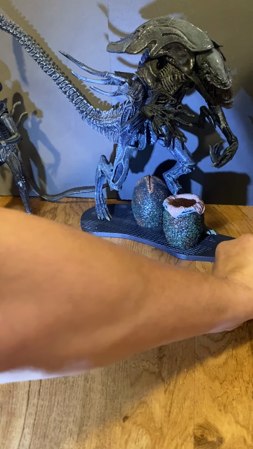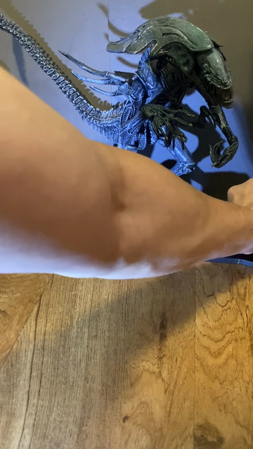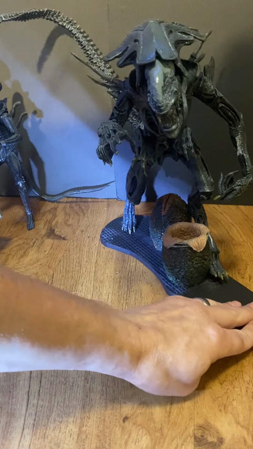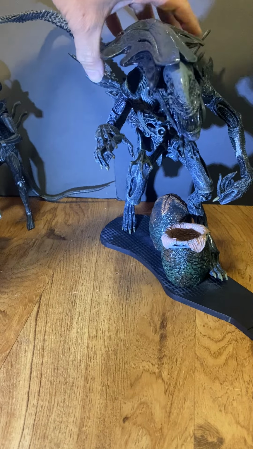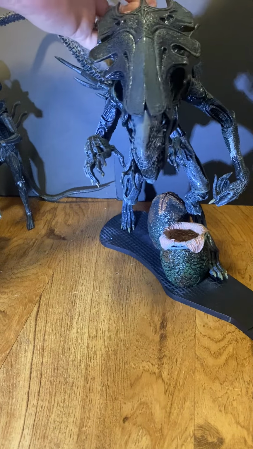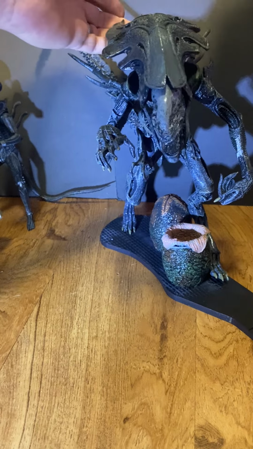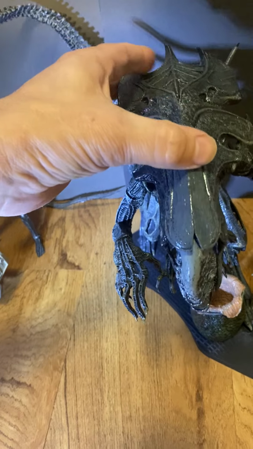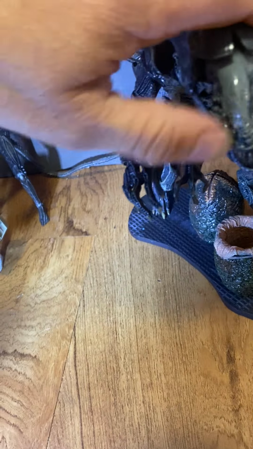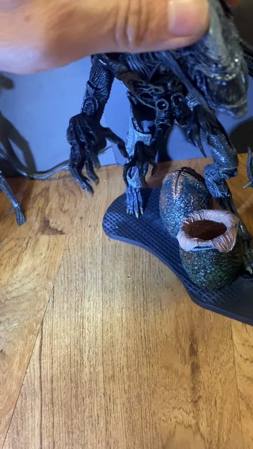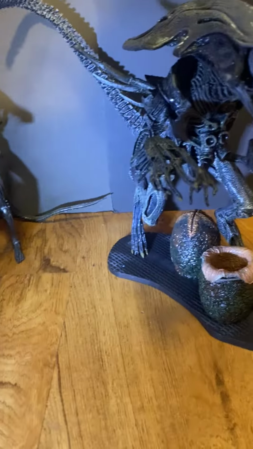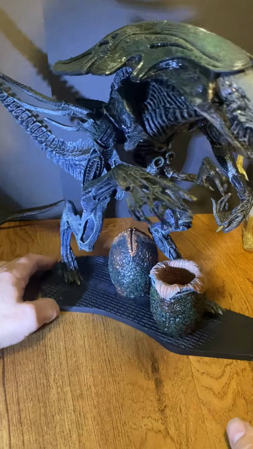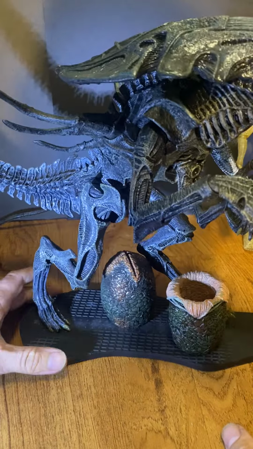So here's the Queen alien, which you see in this movie for the first time. The Queen, reminiscent of other aliens, has a big, massive crown on her head. Her crown is big and armored. Now this is the McFarlane version. I do not have the NECA version, but this is still a wonderful piece and holds up to the test of time. She is completely solid and armored.